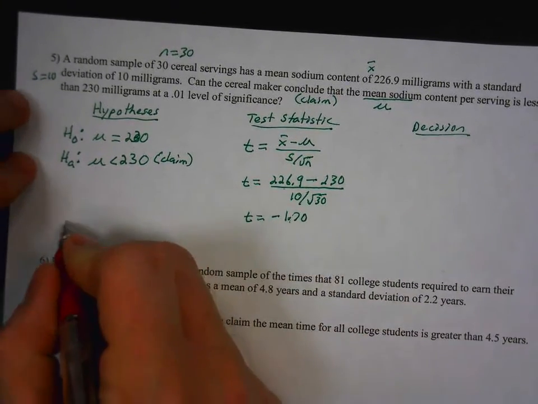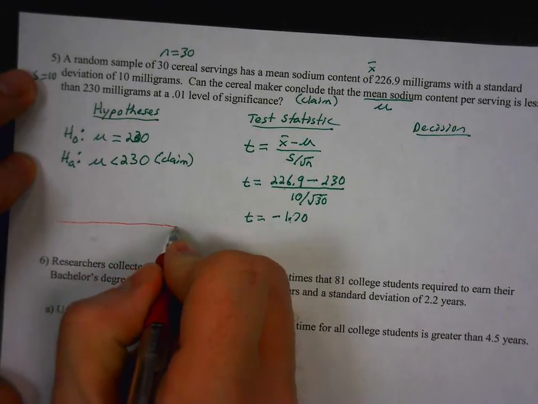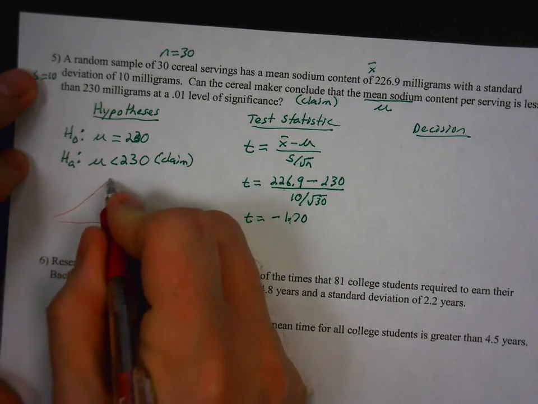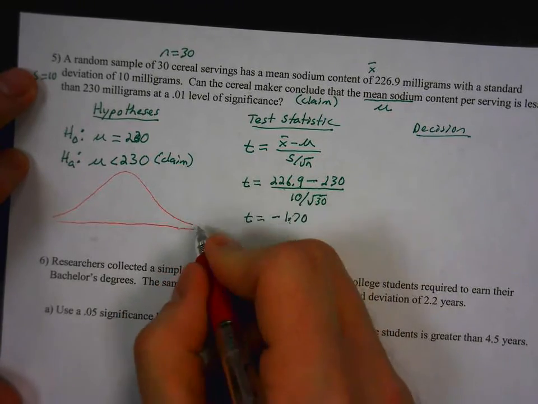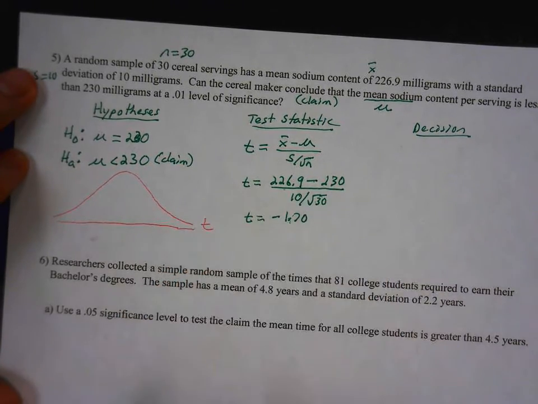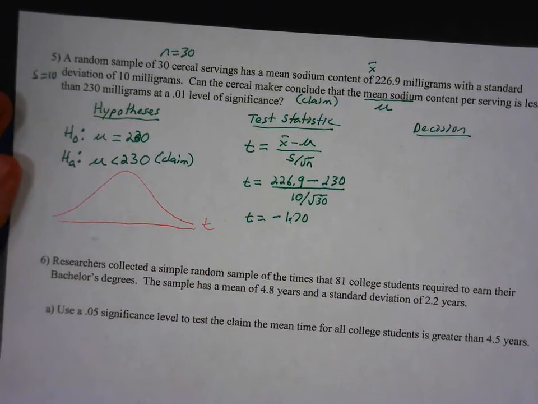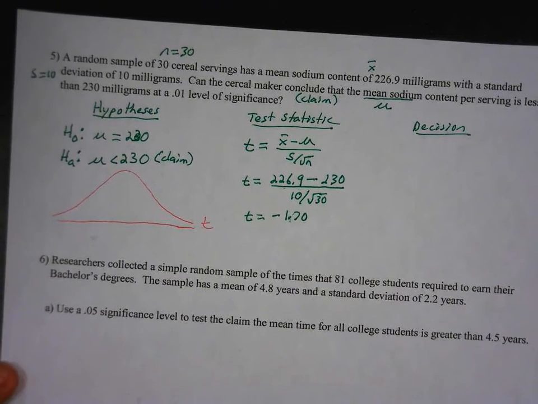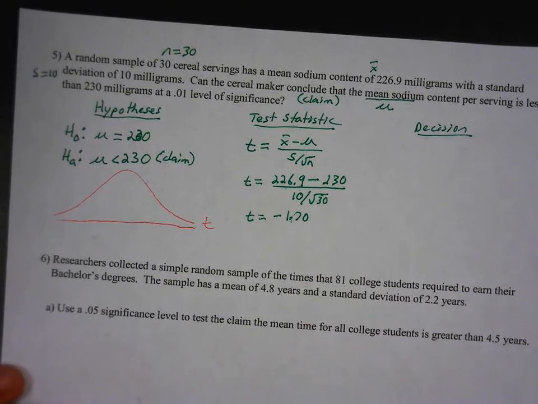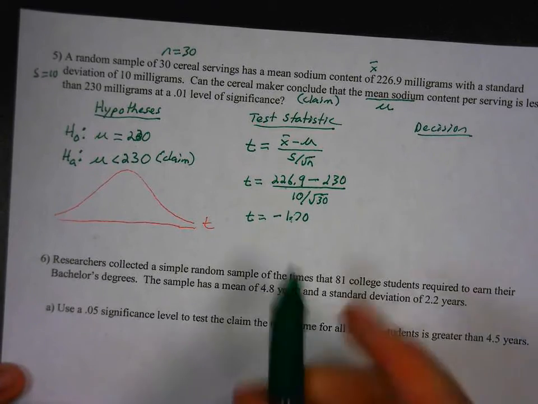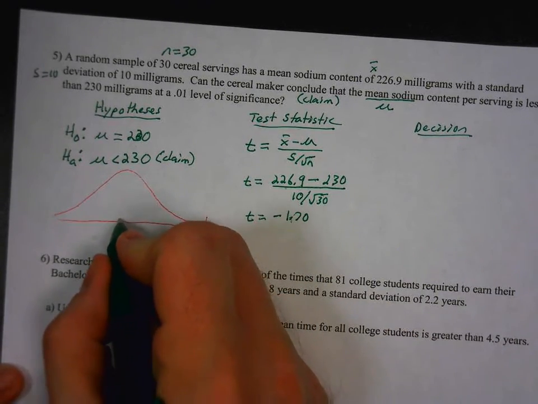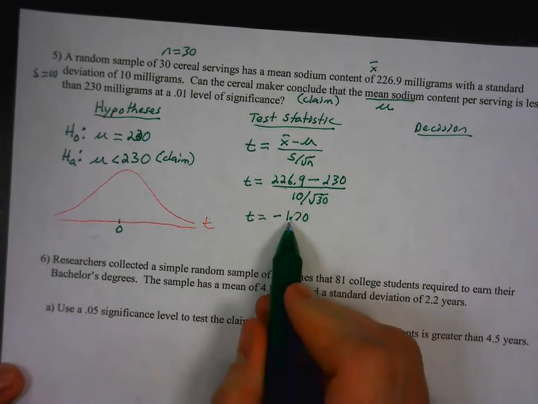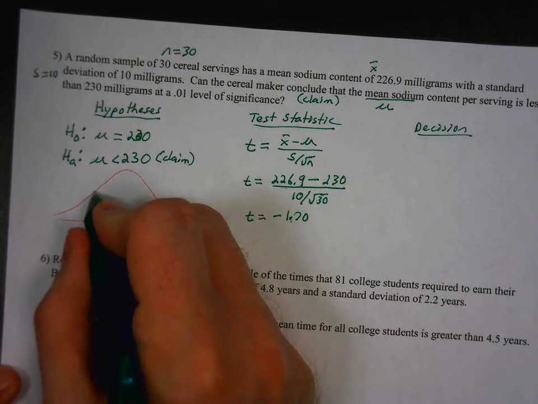So remember, that is where you look at your curve. Now we're looking at a t distribution rather than a z. And our test statistic of negative 1.70, remember that 0 is right in the center, so negative 1.70 is going to be over here somewhere.